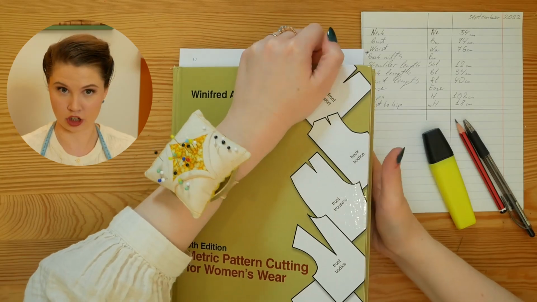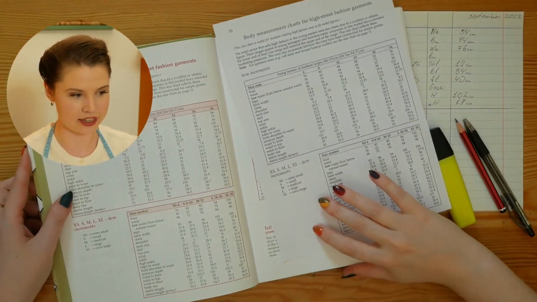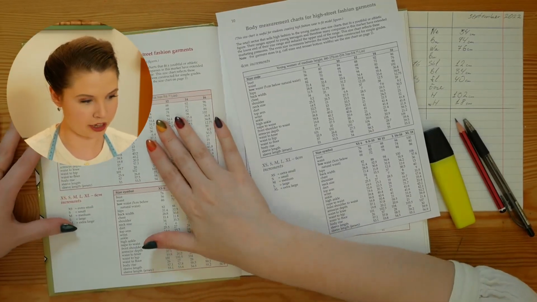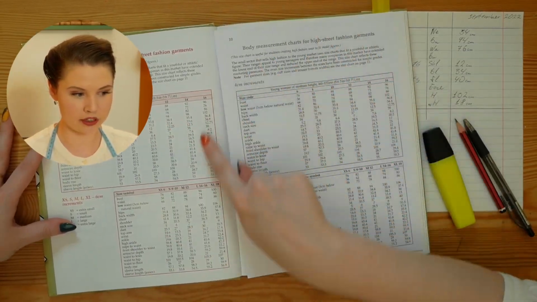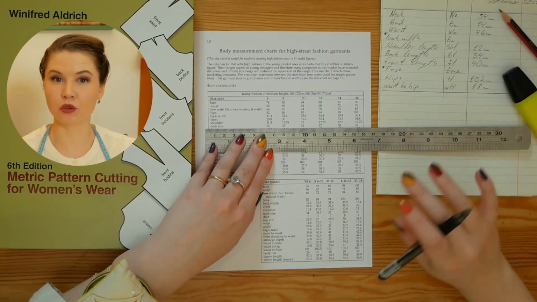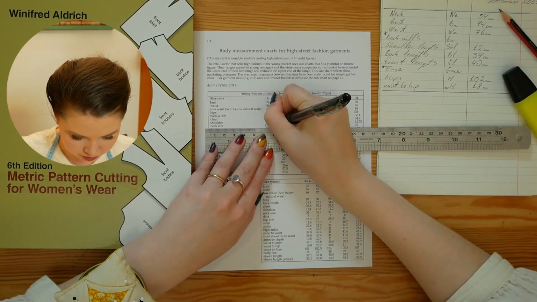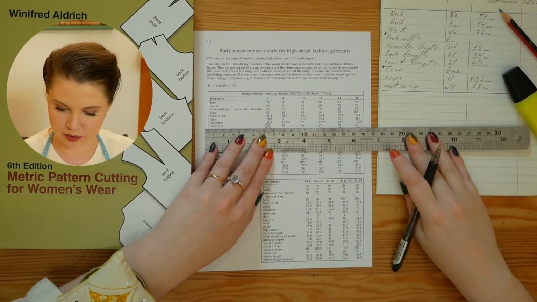on the brand. The sizing chart I will be using is from the book called Metric Pattern Cutting by Winifred Aldrich. You can of course use any sizing chart you like, but I particularly like this book and the way it's laid out. So if I go to page 10, I've made a copy so that I can mark on my sizes. First of all, let me find my neck size.